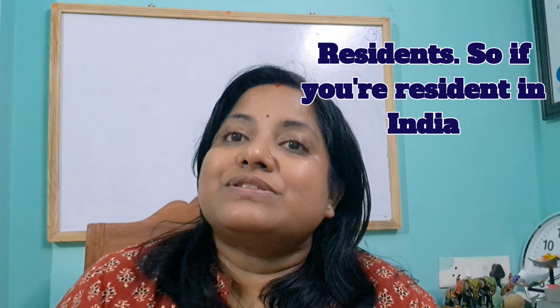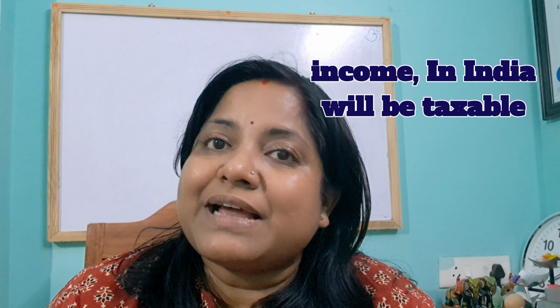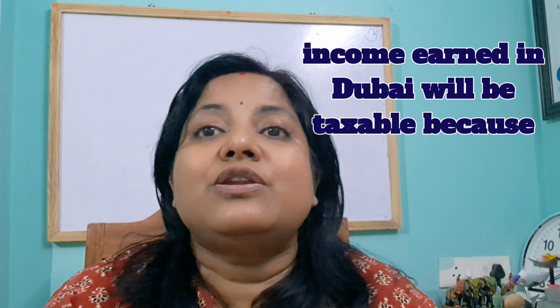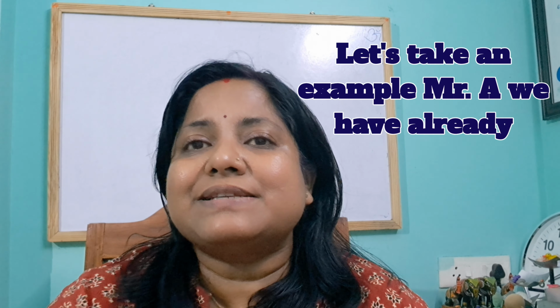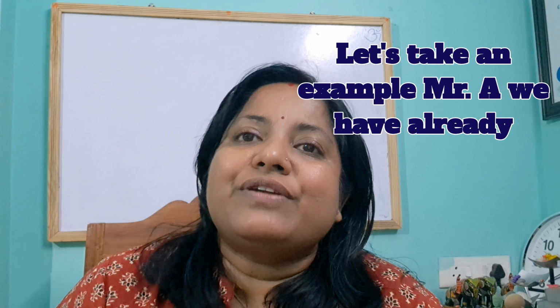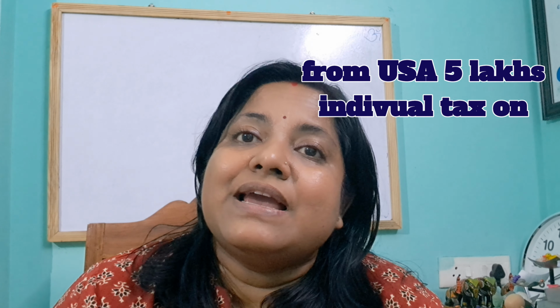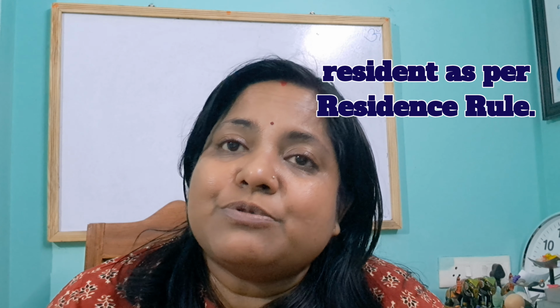India follows this rule for residents and ordinary residents. So if you are resident in India, income earned in India will be taxable, income earned in USA will be taxable, income earned in Dubai will be taxable because you belong to India. Simple, let's take an example. Mr. A, we have already taken this example, resident of India, salary from India 10 lakhs, consultancy income from USA 5 lakhs, India will tax on 15 lakhs. Why? Because he is resident as per residence rule.